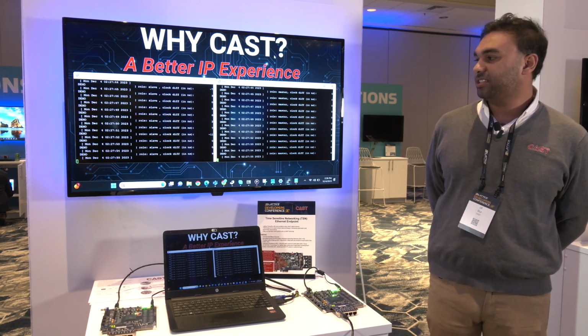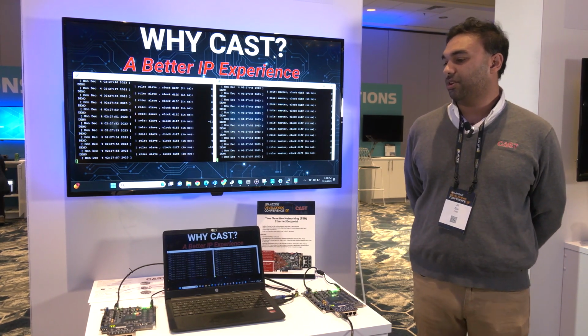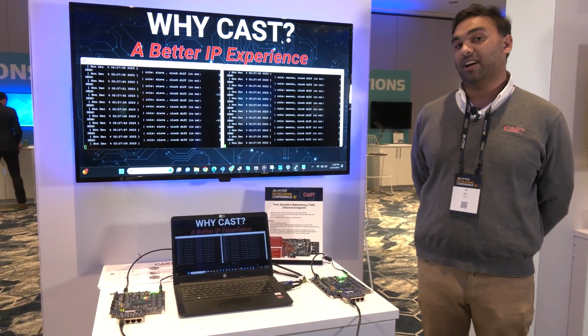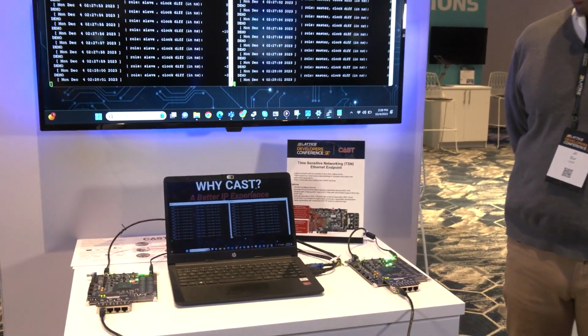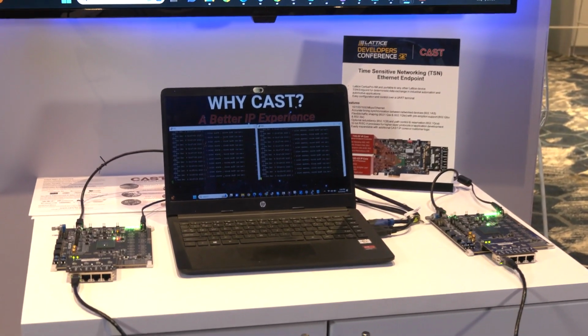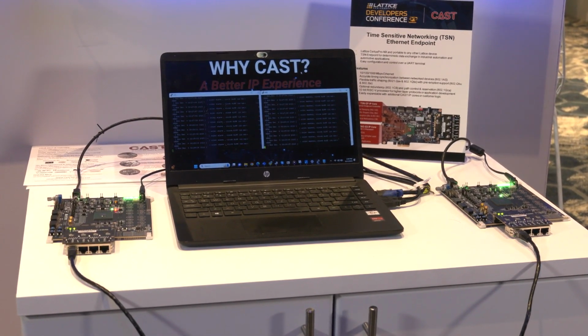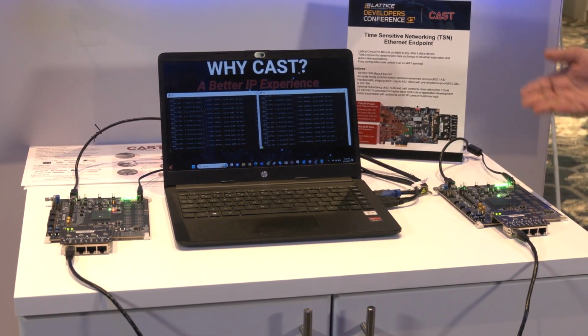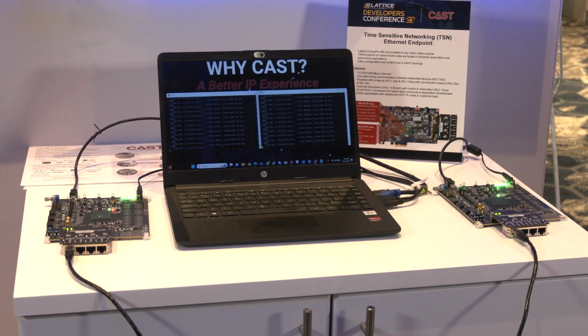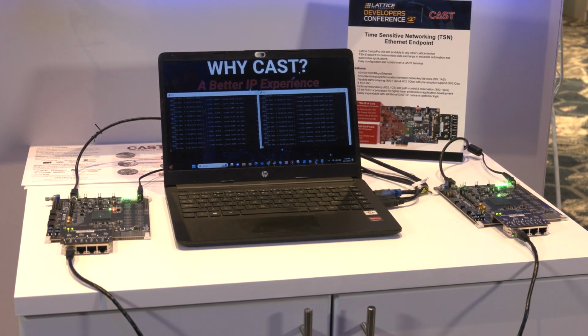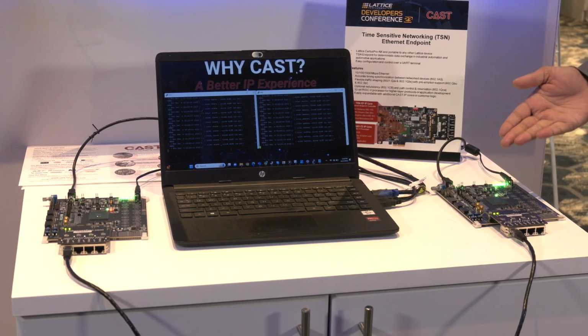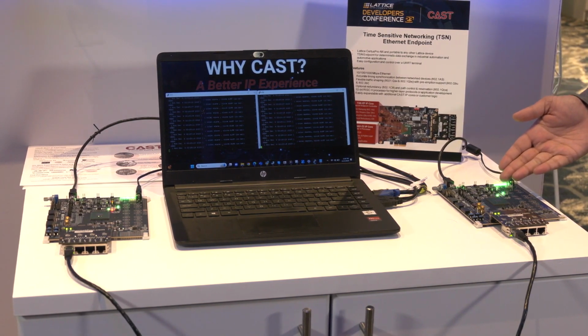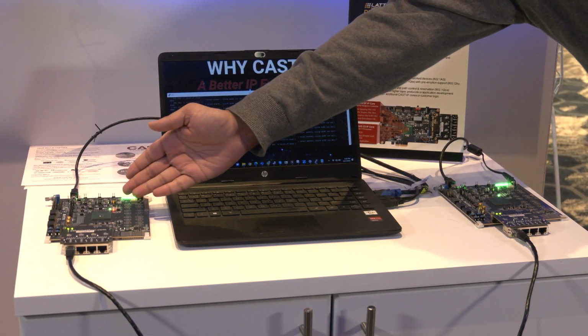So we have two TSN endpoints that are talking to each other through our MSA 5, which is also our RISC-V CPU that CAST provides. Lattice has been so kind to provide some FPGA boards to us. We have a CertusPro here and a CertusPro here, each representing an endpoint. So this board right here is actually our master board, and this right here is our slave board.